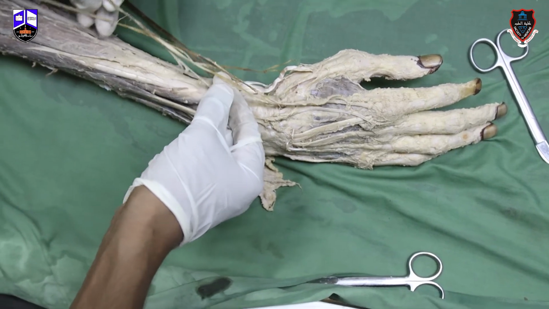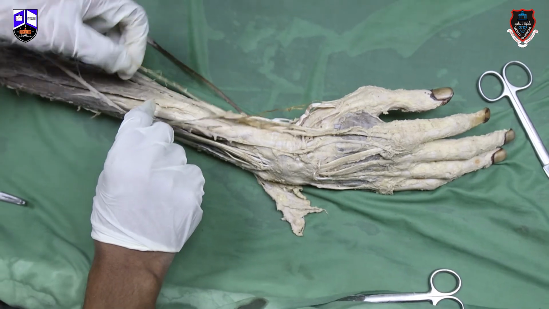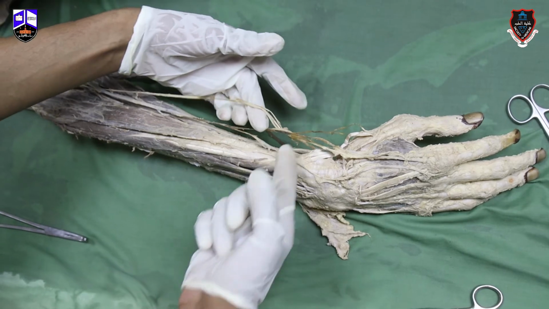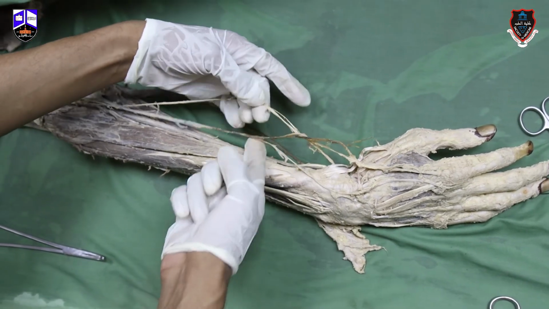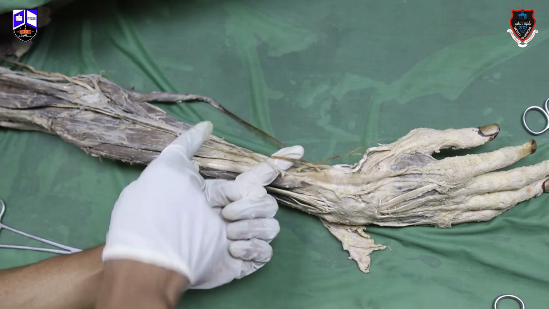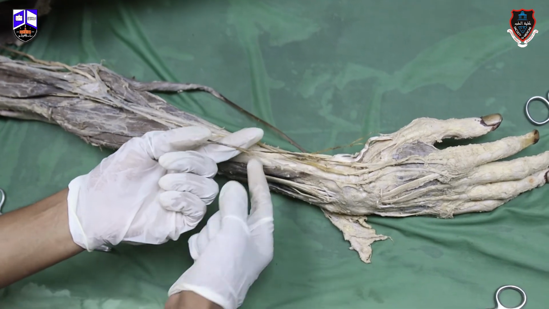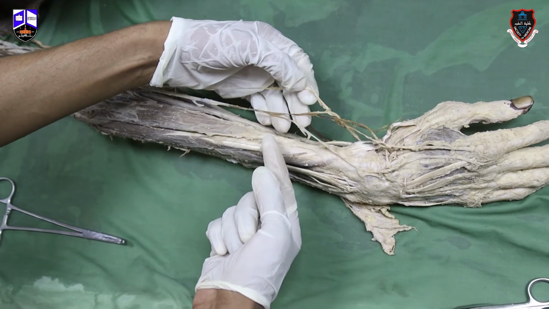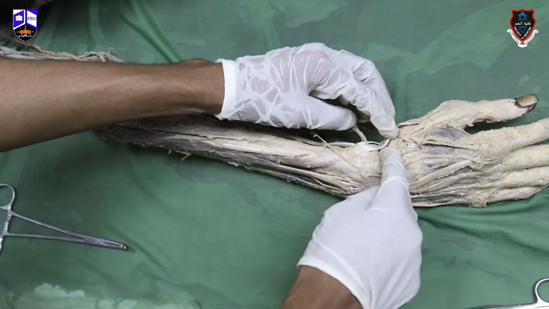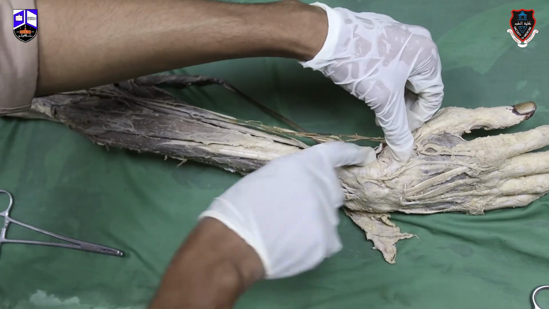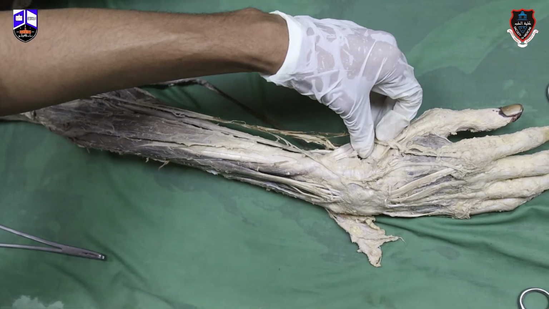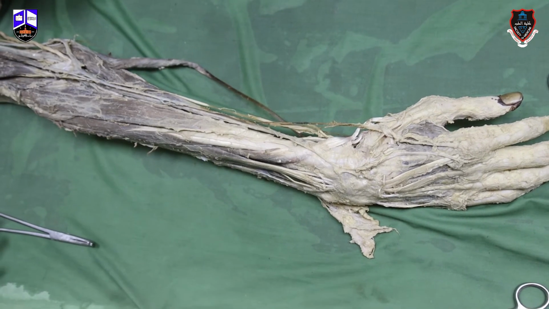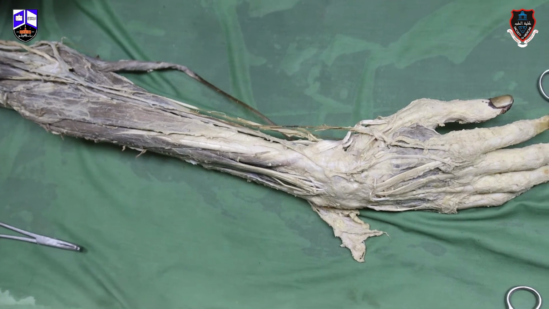This one is the superficial branch of the radial nerve. This is the radial nerve, and this is the tributaries of the cephalic vein. Okay, superficially we find the cephalic vein and the superficial branch of the radial nerve, and deep in the anatomical snuff box we find the radial artery crossing by. Okay, this is all about the anatomical snuff box.